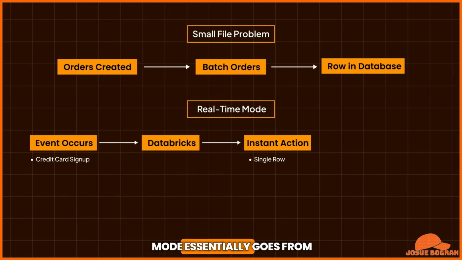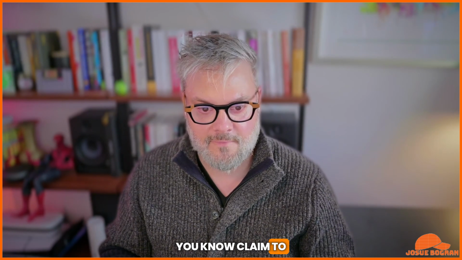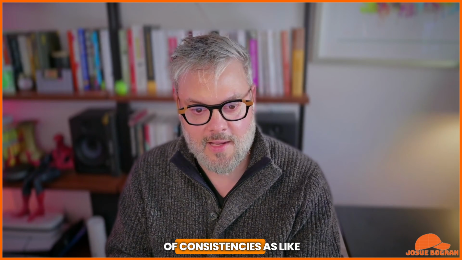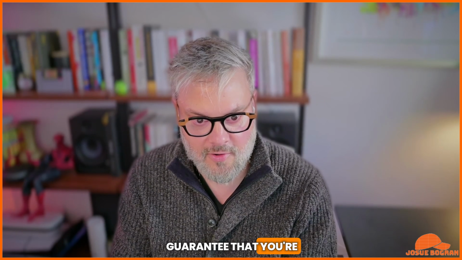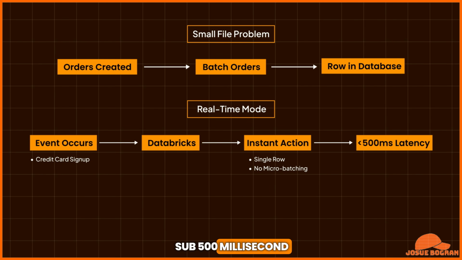And so real time mode essentially is a divorce from the micro batch style of ingestion that Spark, there's Spark's claim to fame, right? And now it's essentially individual event by event by event processing with the same kind of consistencies as Spark structured streaming. And so you can guarantee that you're able to process each individual record, but also your guarantees are sub 500 millisecond for end-to-end processing.